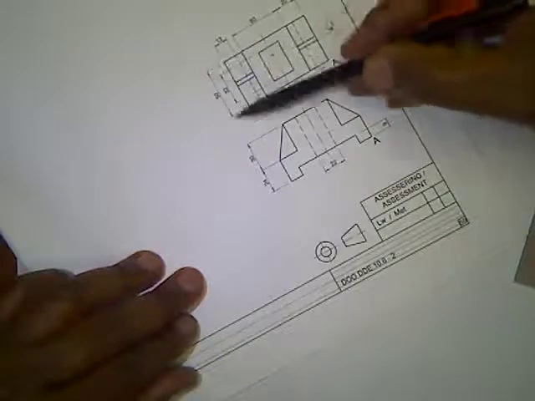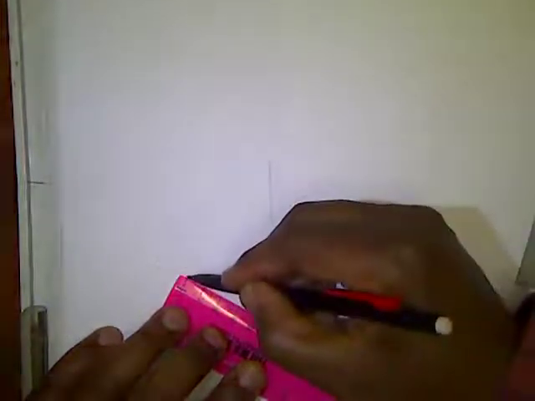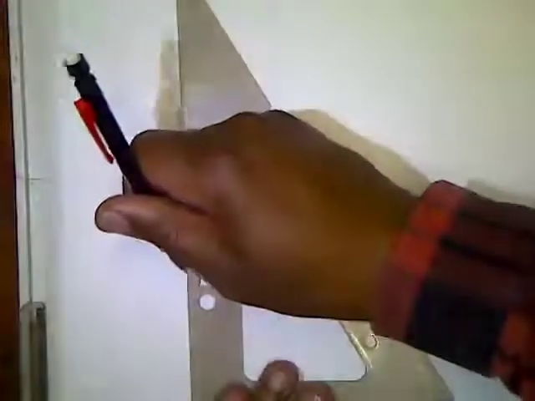You can see 50 millimeters on the side. You measure your 50 millimeters, and then you project upwards.